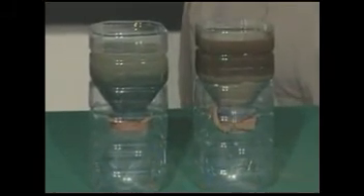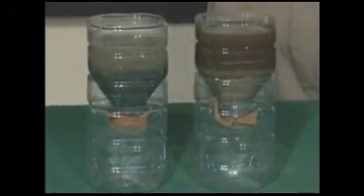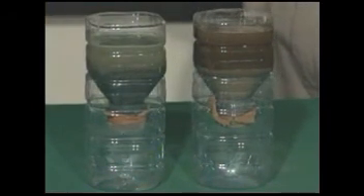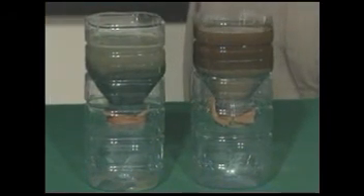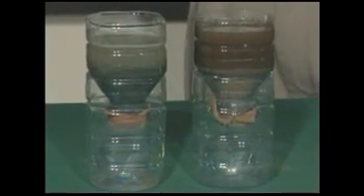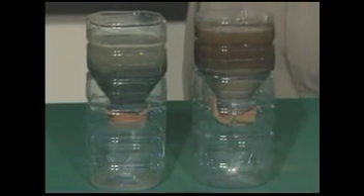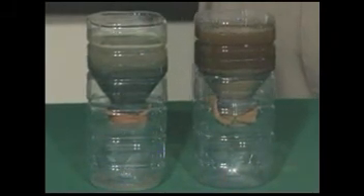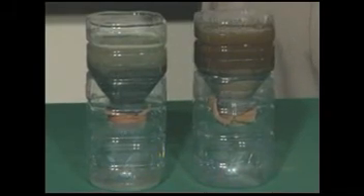Notice that water has started to drip from the sandy soil, but no water has come out yet from the clayey soil. So you can ask your students to take the time on how long it will take for the water to pass through the sandy soil and into the receptacle. And also with the clay soil.